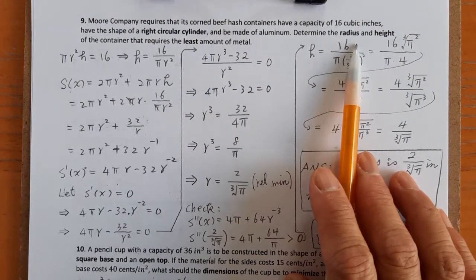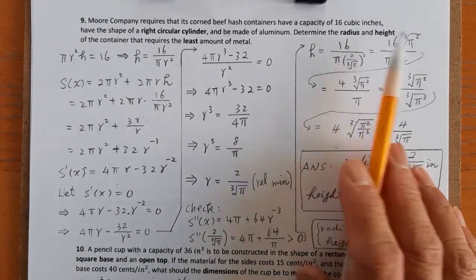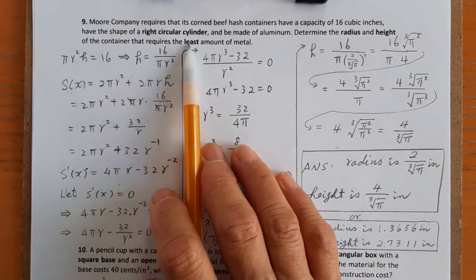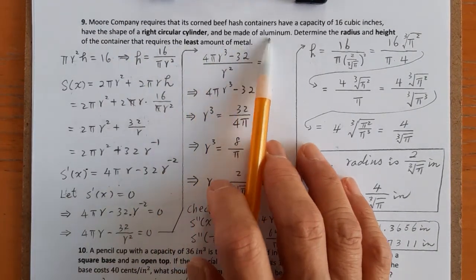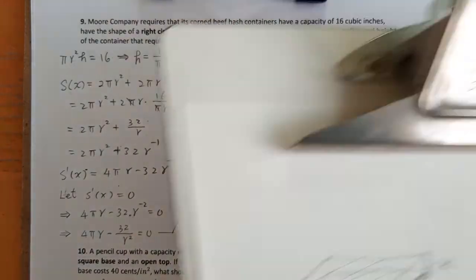Determine the radius and height of the container that requires the least amount of aluminum.